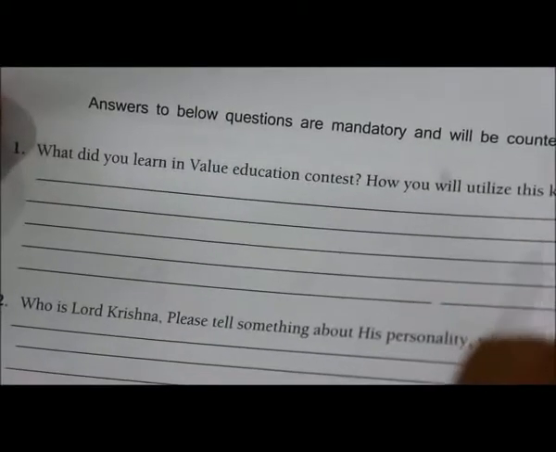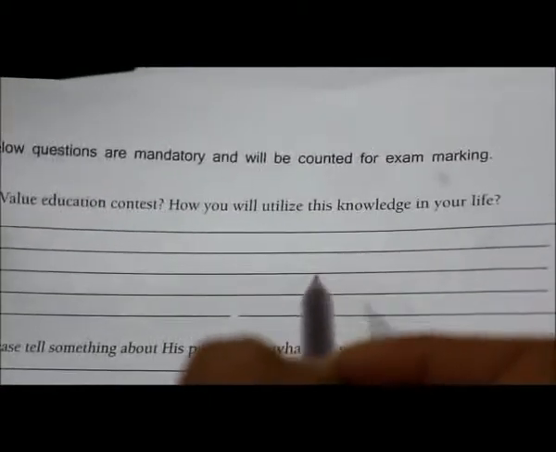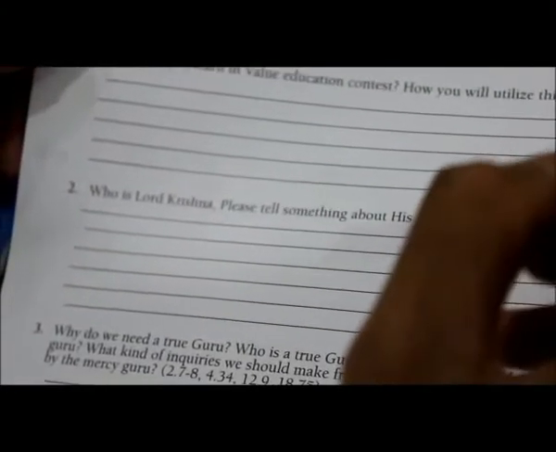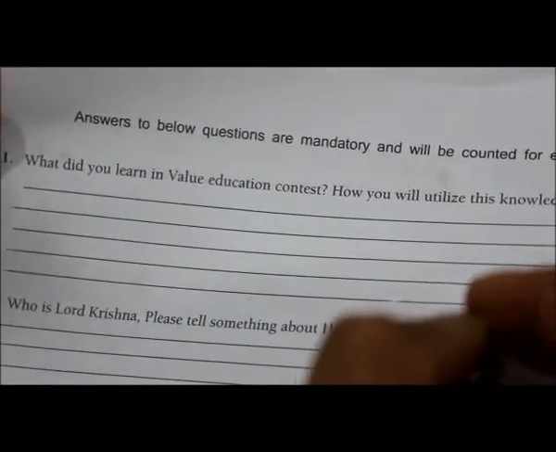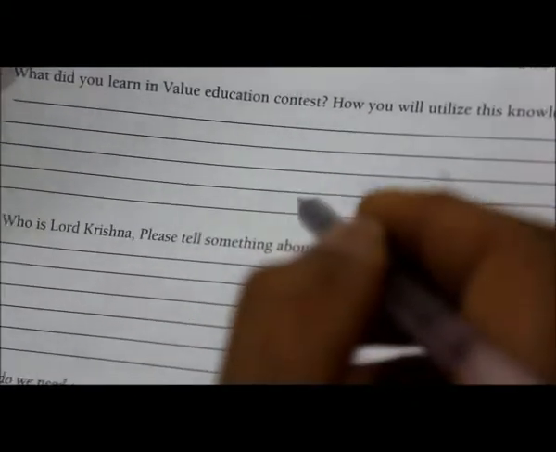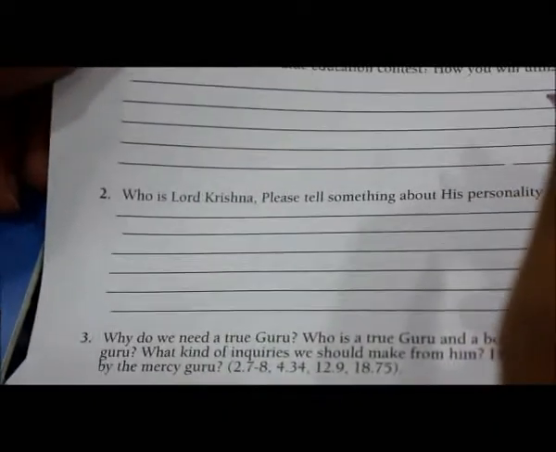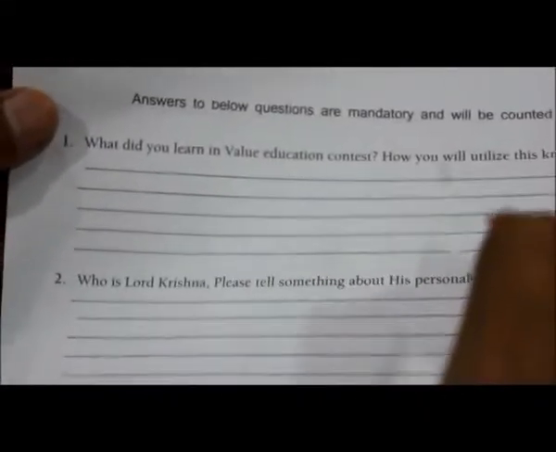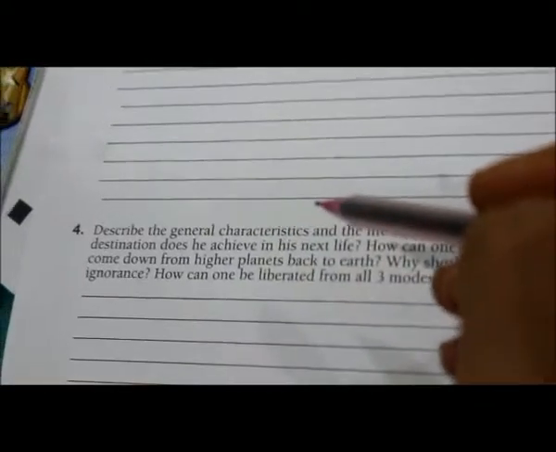It will help you apply what you have learned in your daily life. That's why these questions are given, so that you can apply something from this value education contest in your life, in order to become a better person. So kindly answer these questions in as much depth and accuracy as you can. Thank you very much for participating in this value education contest.